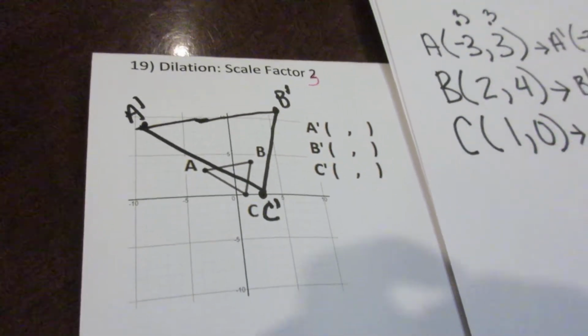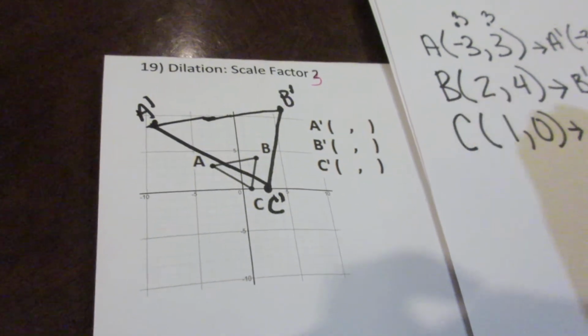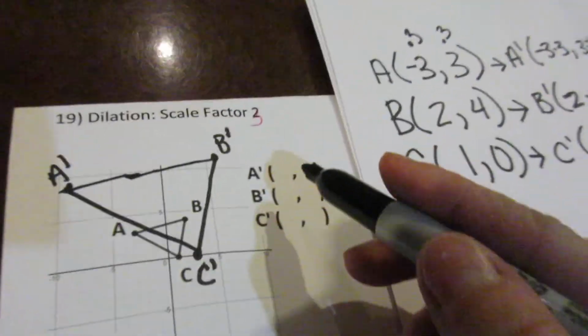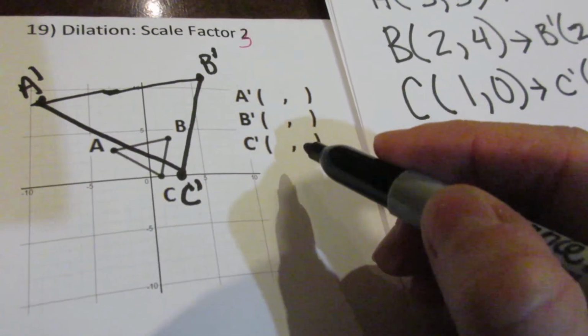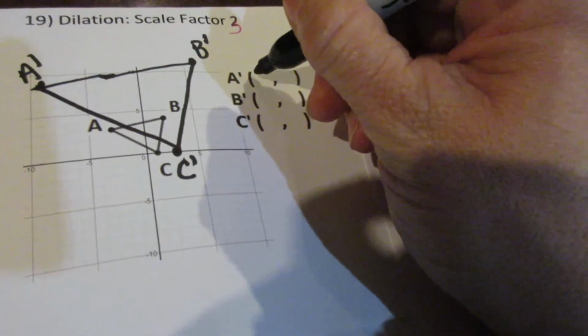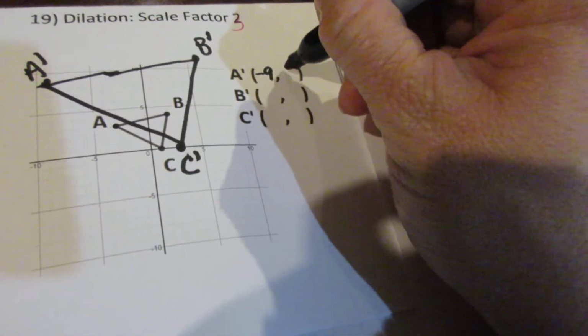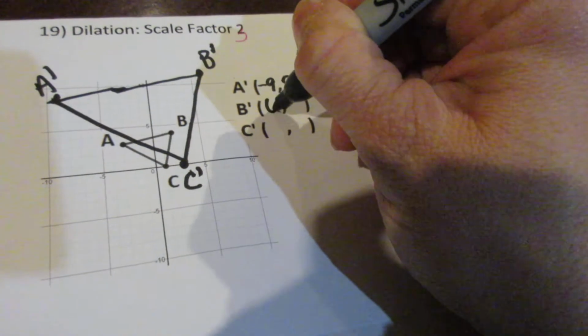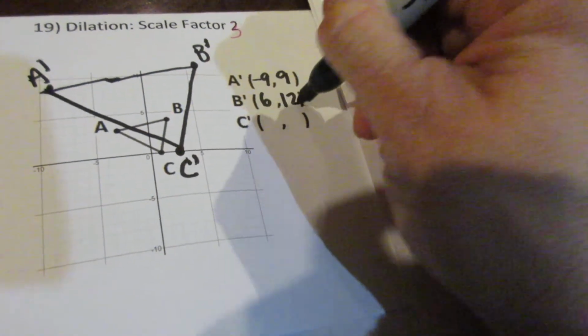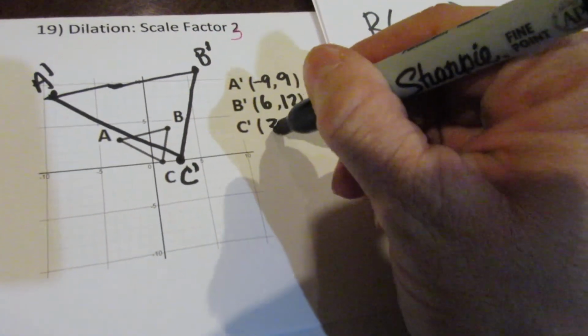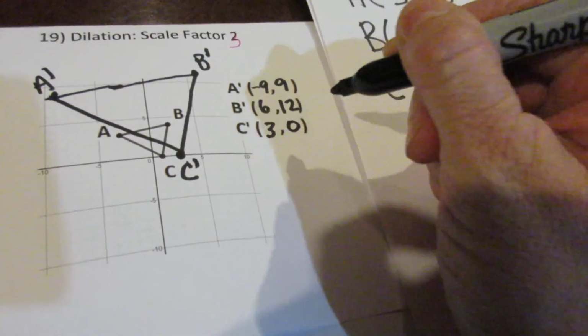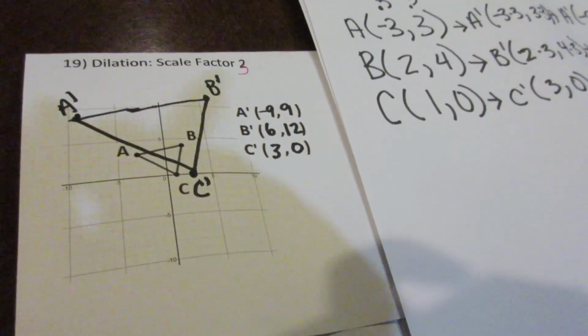And then your very last step, if this is on your exam, is going to be to copy your coordinates for A prime, B prime, and C prime into the area right over here. So A was -9, 9, B was 6, 12, and C was 3, 0. And that's it.